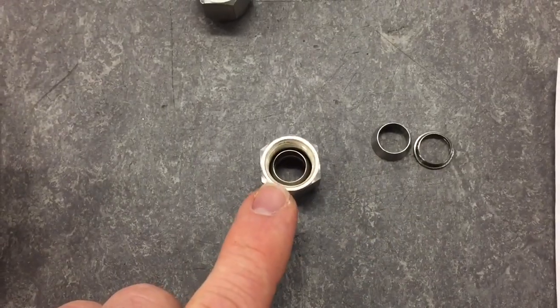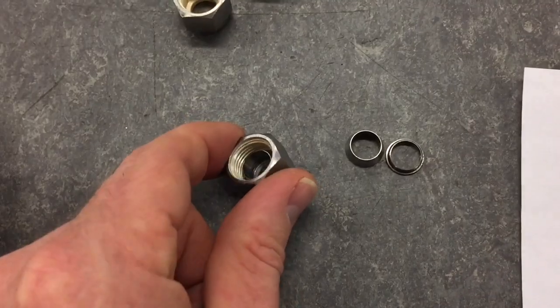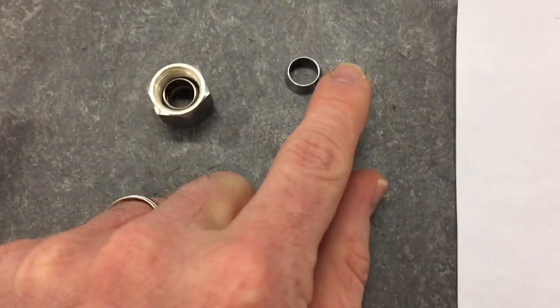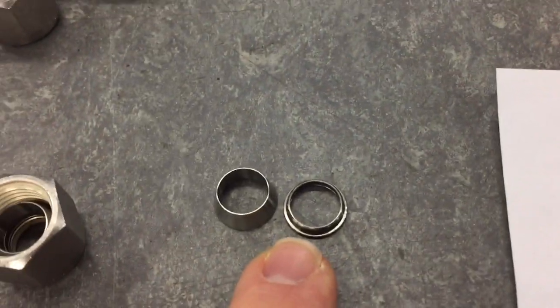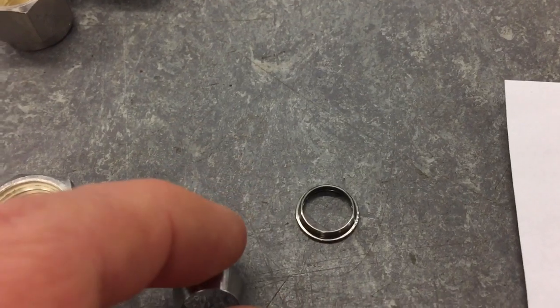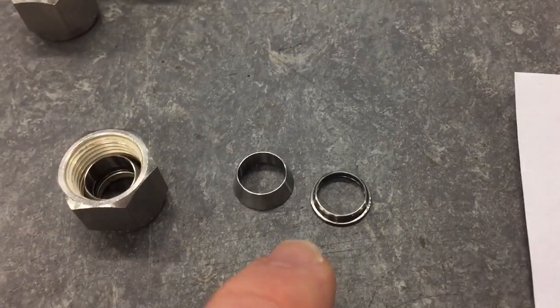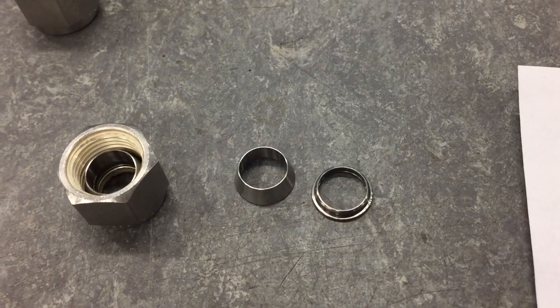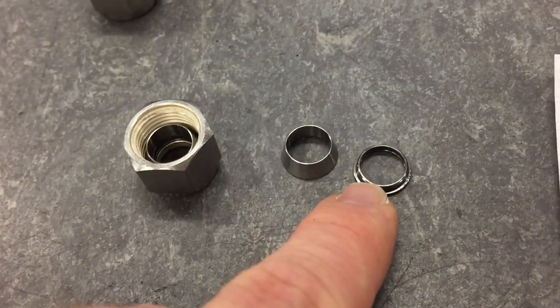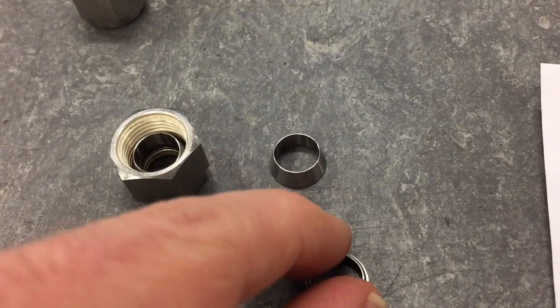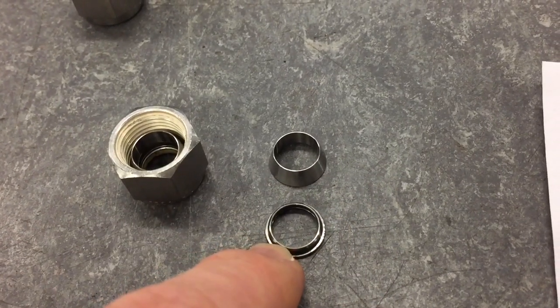Alright, so you can see I've installed the ferrule inside of the nut here. I've dropped it in there, and there's two parts to this ferrule. There's a smaller piece and a larger piece. This is what they call a compression fitting, because when you tighten the nut down, this ferrule compresses onto the tubing, creating the seal. So the bottom piece here, this is the smaller of the two.